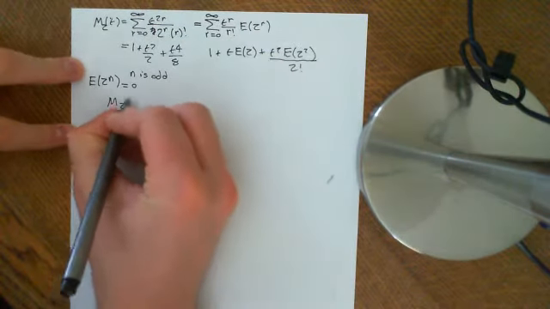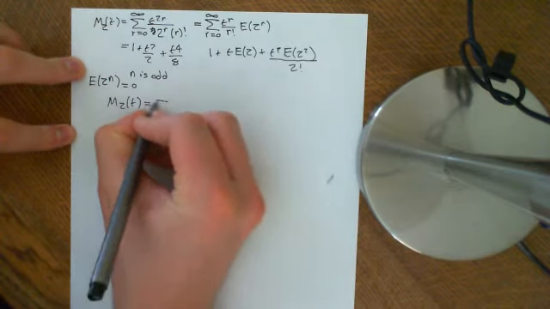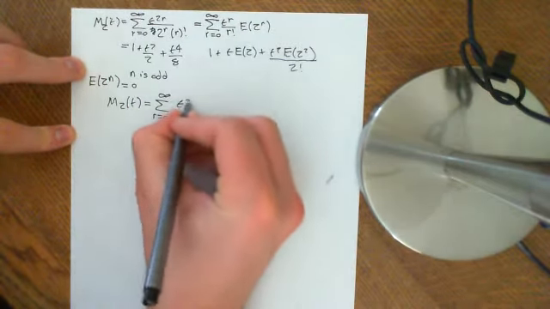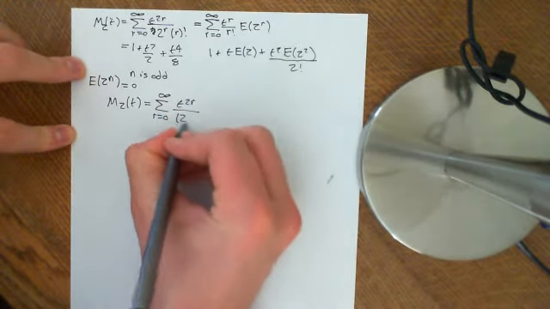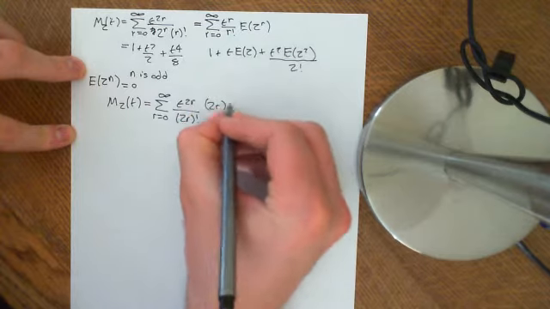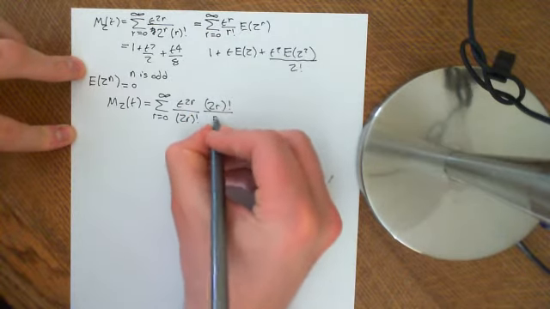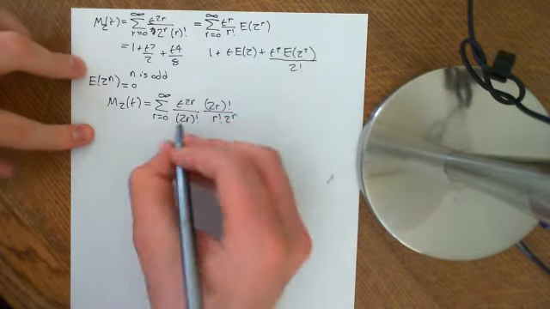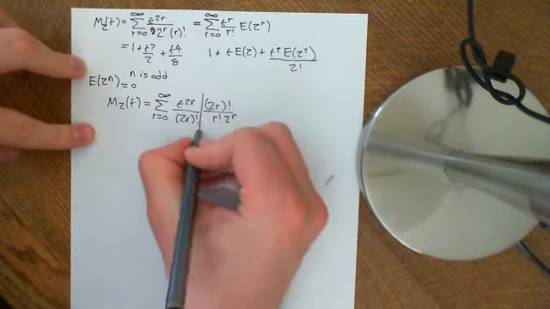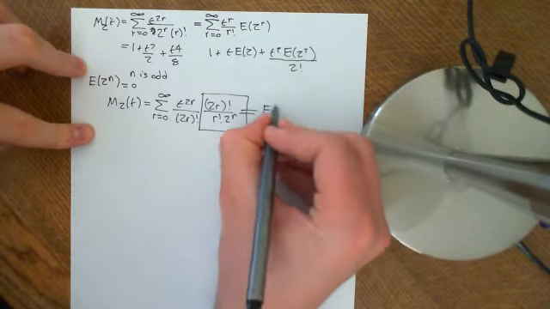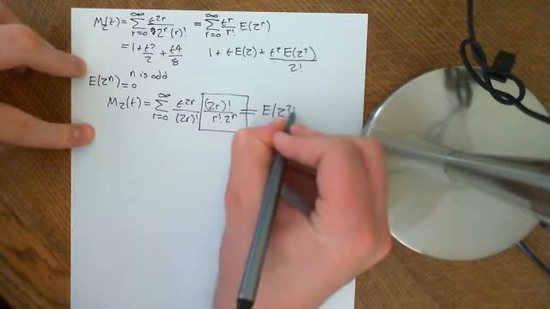The moment generating function of z as a function of t is equal to the sum, r is equal to 0 to infinity, of t to the 2r over 2r factorial, and then what we have to do is make it correct, so we multiply the top by 2r factorial. We'll get r factorial 2 to the r there. Now this is correct, and this term must equal the expected value of z to the power of 2r.